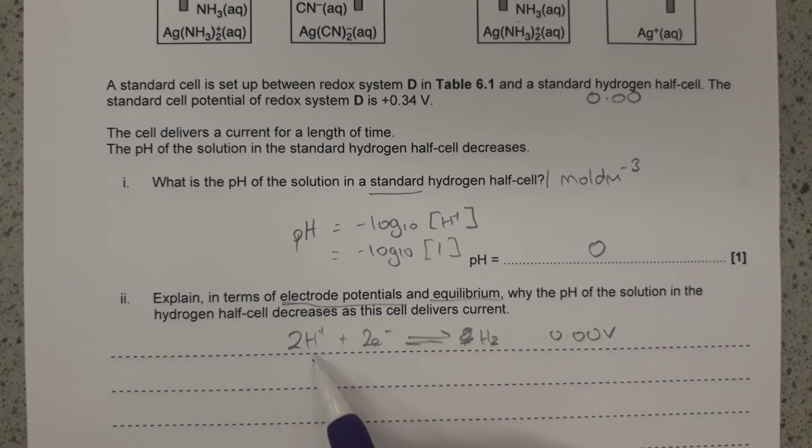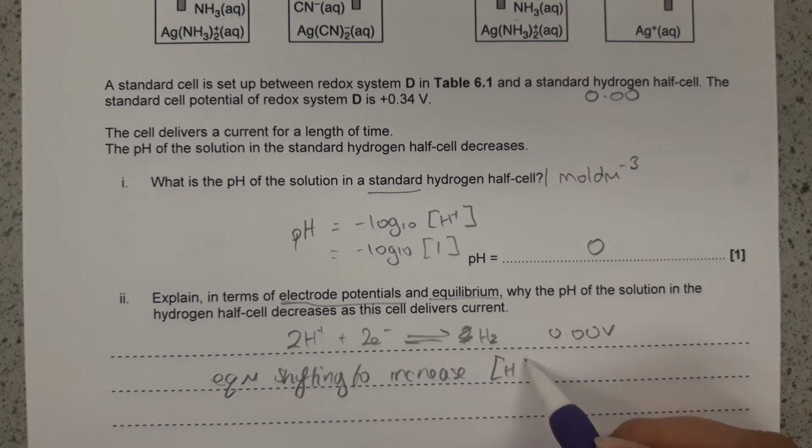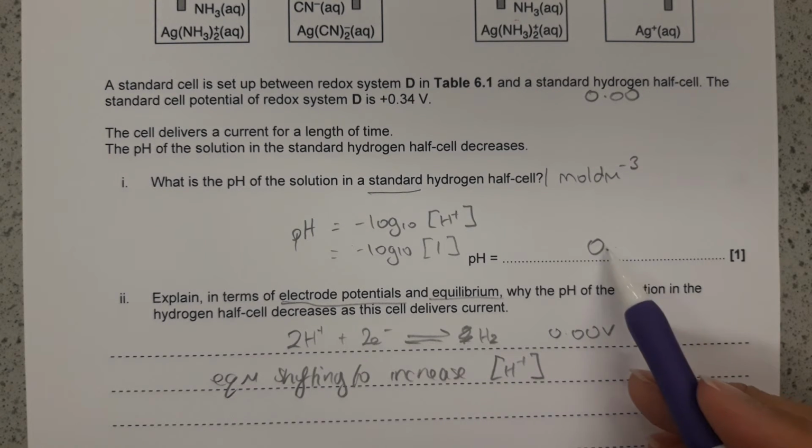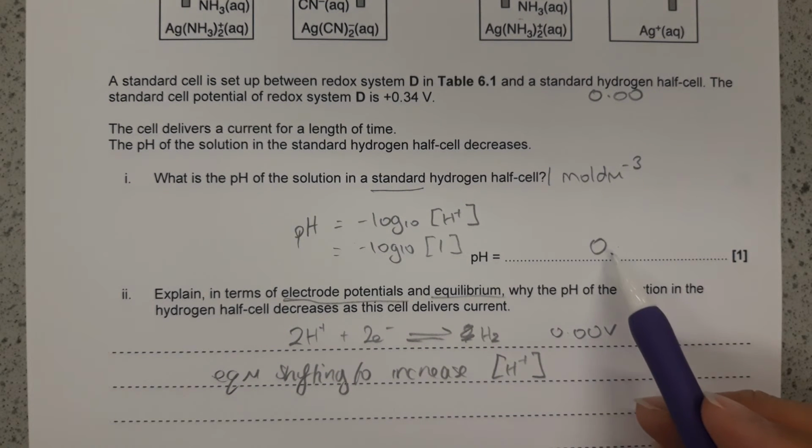Okay, so that must mean equilibrium is shifting to increase the concentration of hydrogen ions, because this equation is moving in that direction. So we can say that equilibrium is shifting to increase the concentration of hydrogen ions. And if that concentration increases, the pH is going to get lower. The more hydrogen ions you have present, the lower the pH is going to be.